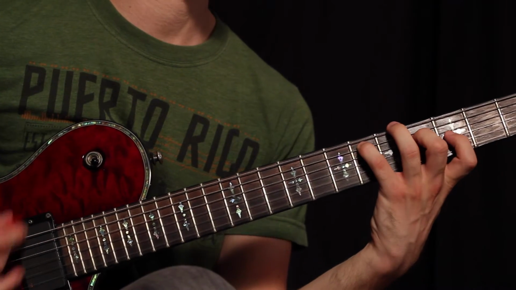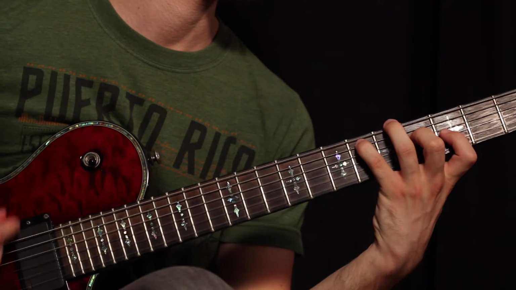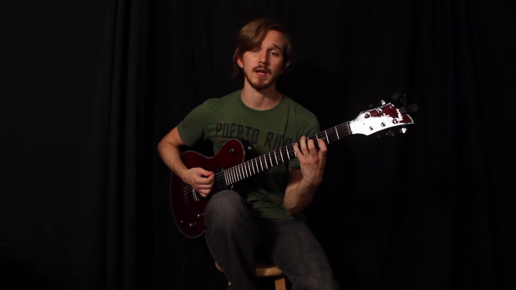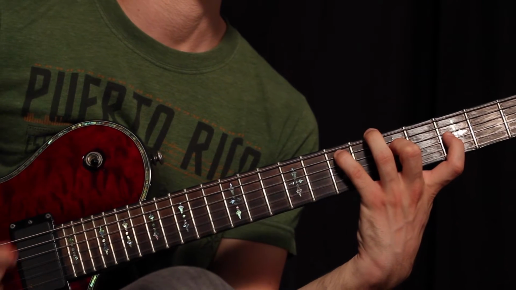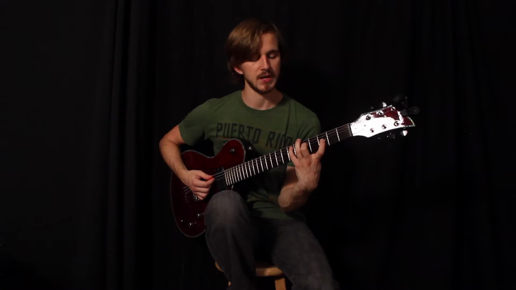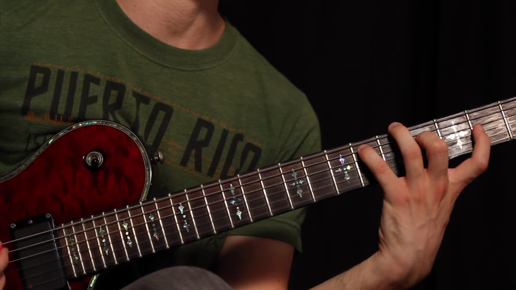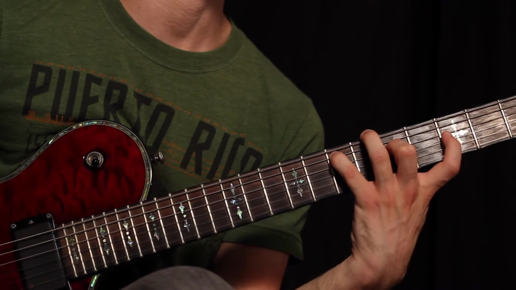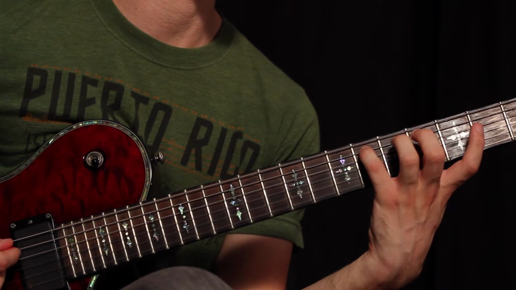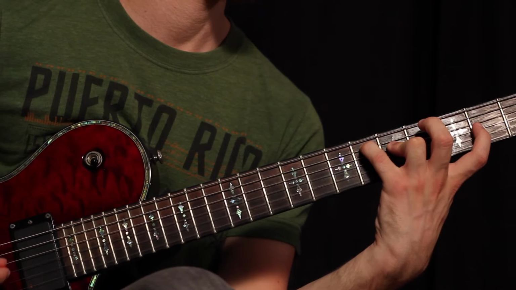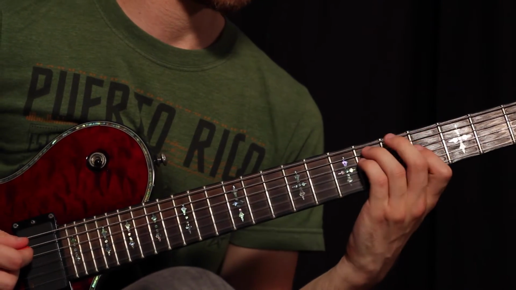Then we repeat that. But instead of going to the major 1st inversion, we're going to go to a diminished on the 7. Major 1st inversion on the 5, to a diminished on the 6, diminished on the 7. Then we go back to the 6, but with some variations. We're going to play 6-5-2, 6-3-2. That one's a stretch. And then we've got this.